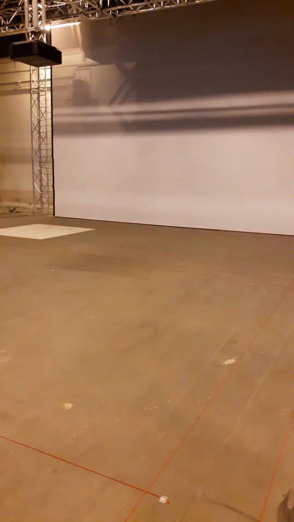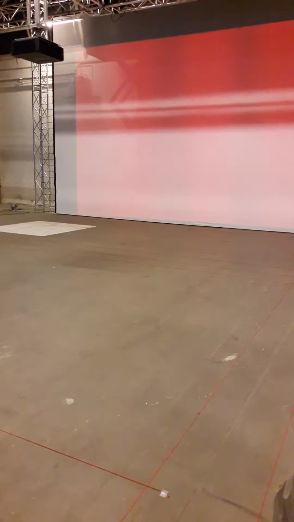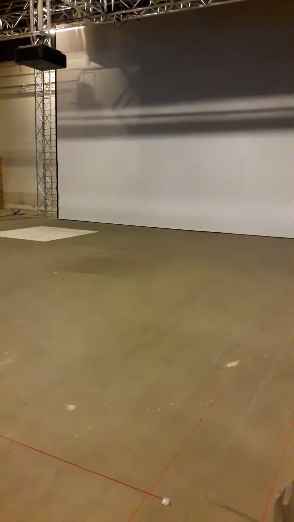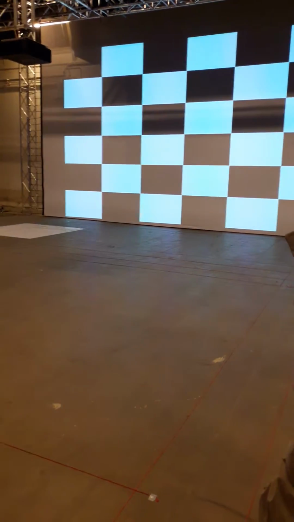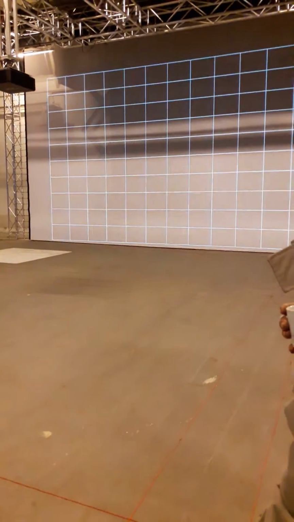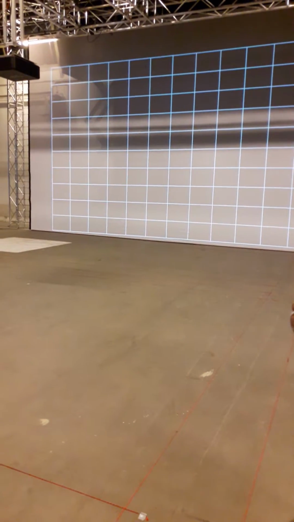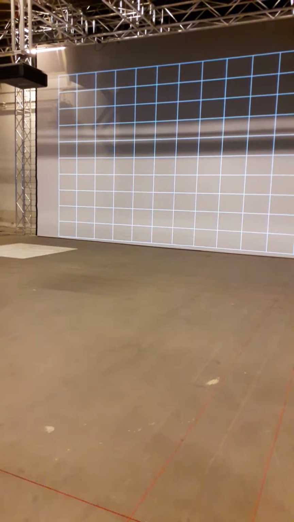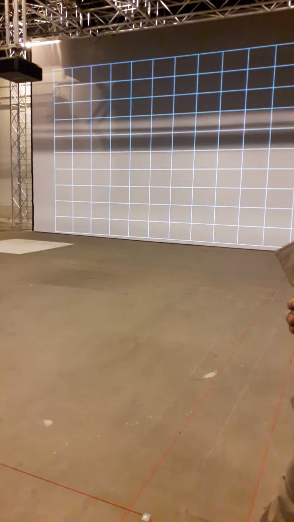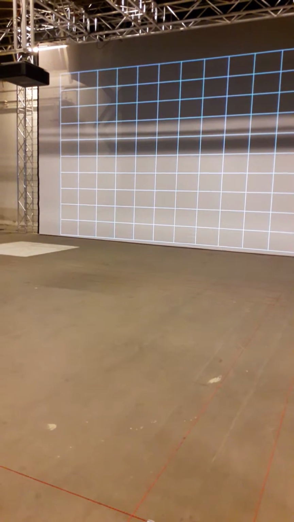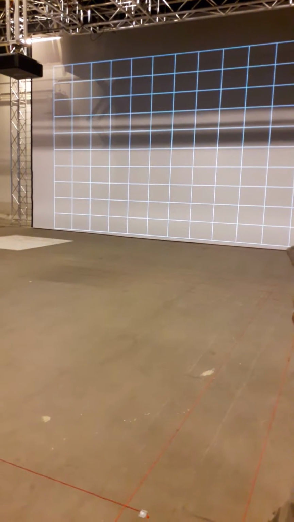Yeah. Then you get a black fill. You get red, green, blue. You get the checkerboard, alignment grid. This is probably the best one for you guys to adjust the focus of the image. With this lens, actually, when you get closer there, it's quite good, actually.